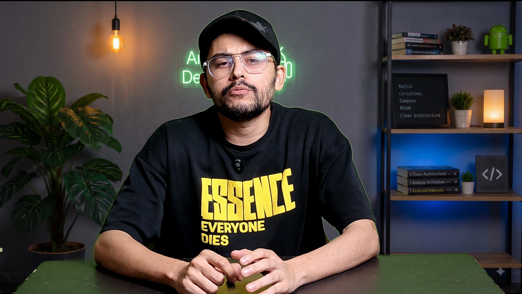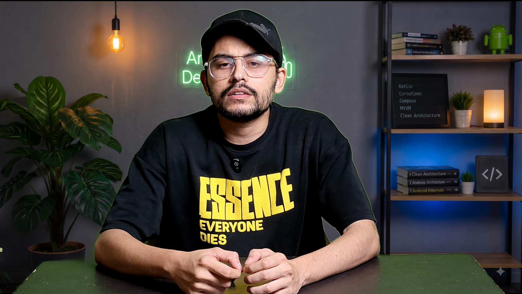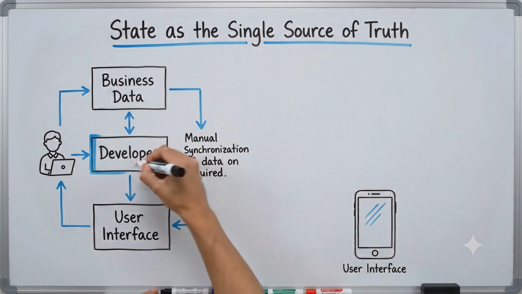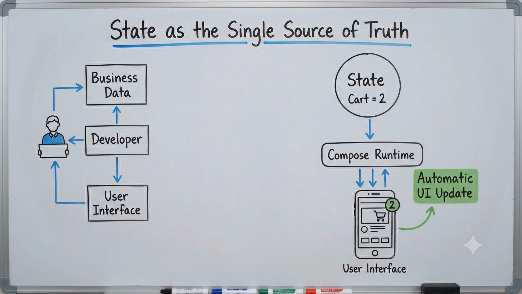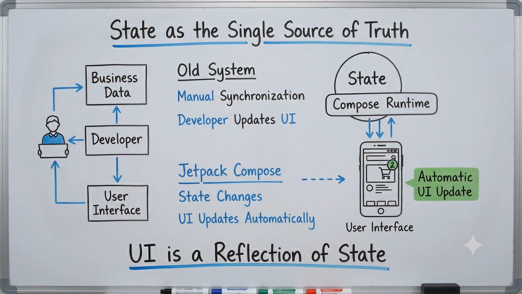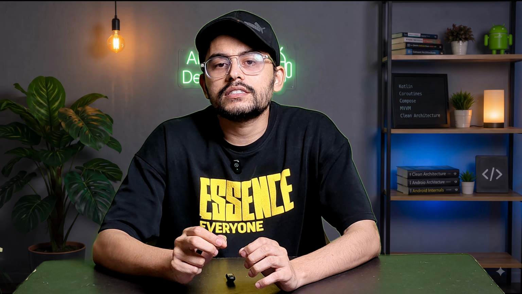Instead of asking developers to manually update the UI whenever the application's data changes, what if the UI could simply become the reflection of that data? This idea is known as state as the single source of truth. Jetpack Compose is built around this principle. Rather than treating the UI and the application state as two separate worlds that need to be manually synchronized, Compose makes that state the foundation of the entire UI.